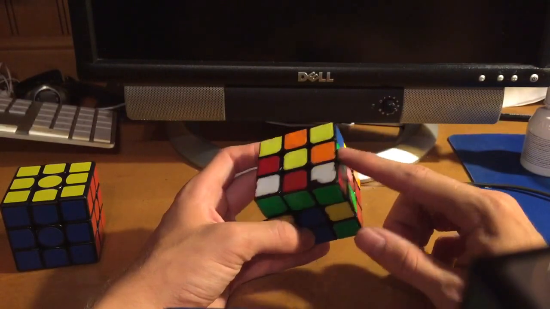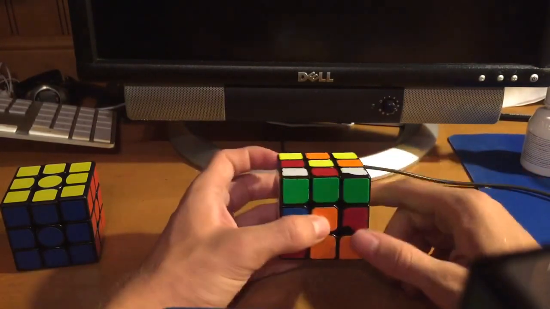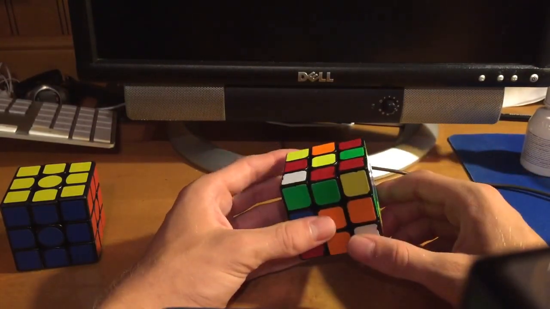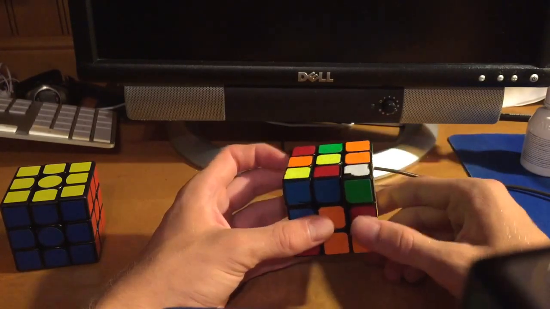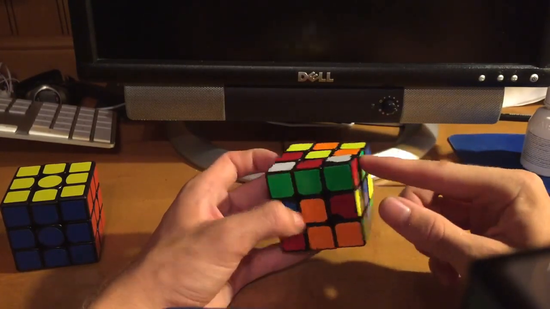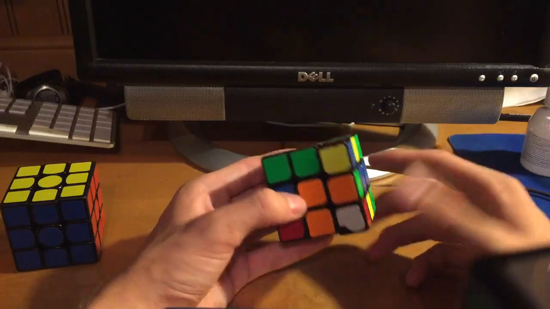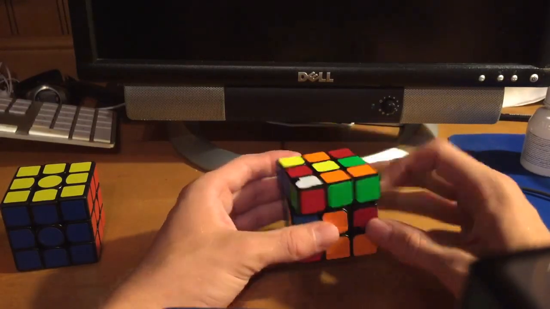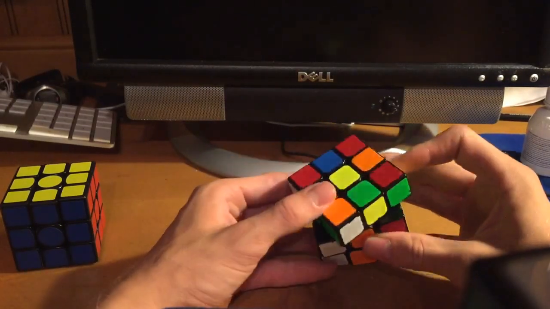For example, the way I would do this case is I would bring it over to its slot, and I would move this out of the way, and then pair it up this way. So that's how I did it. I moved this out of the way, moved it down, and then I paired it up that way, and that's my three-move case, and then I would just insert that.